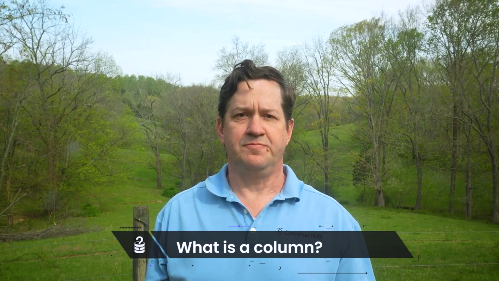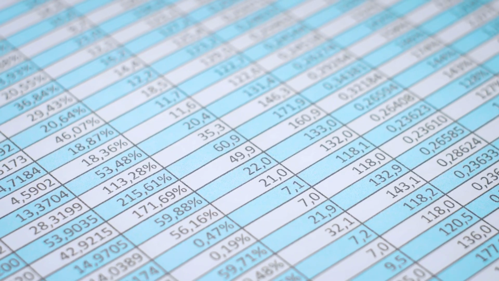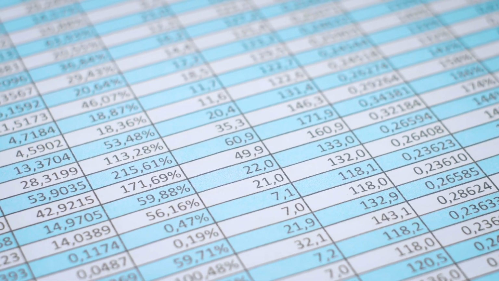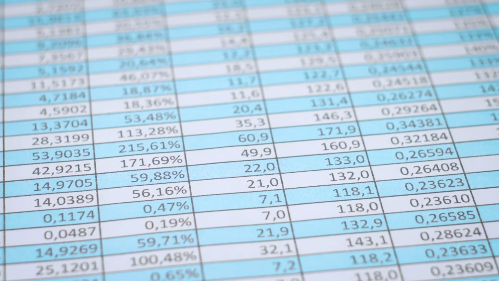What is a column? When you print out a table in tabular format and you see a separate row for each entry, the attributes occupy columns. They're just like the fields you find in a data type in your application. Now, it's important to understand that in relational databases, each column of a table can only contain one value.